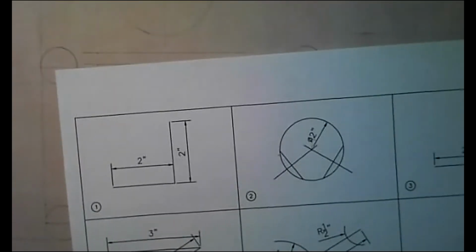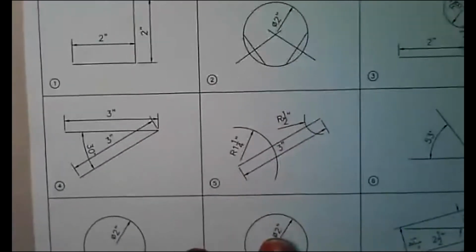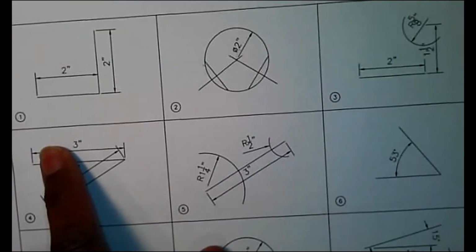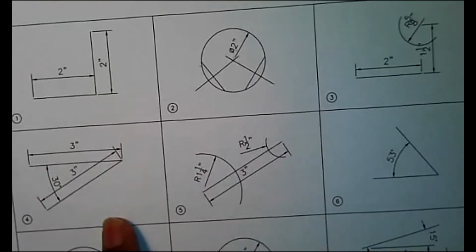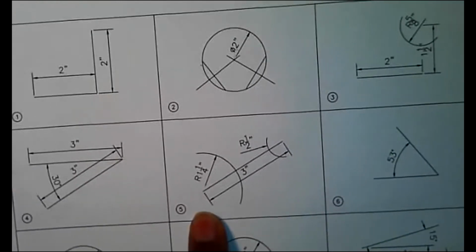Okay, so here we are. We're going to continue with our geometric setup. Hold on, let me close this door here. All righty. So if you have a copy of the setup drawing to look at, we see that we have completed quadrants 1 through 4. We're going to finish the rest of the setup drawings tonight, starting with quadrant 5.